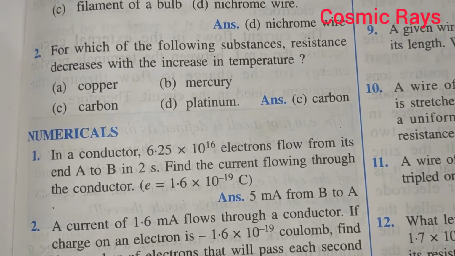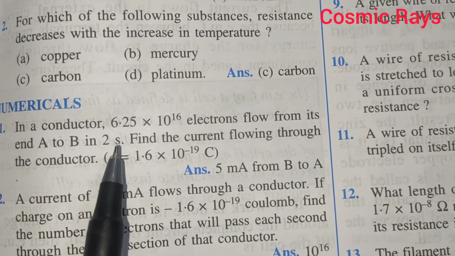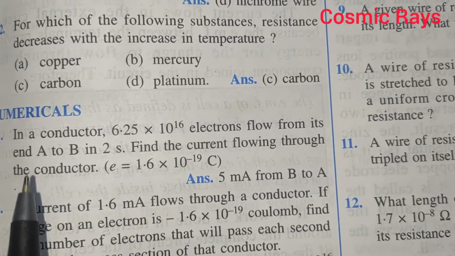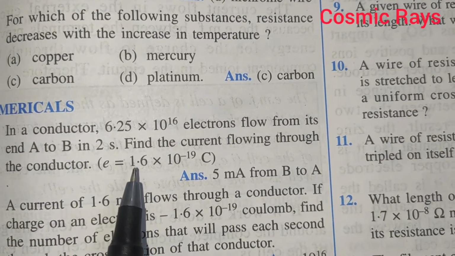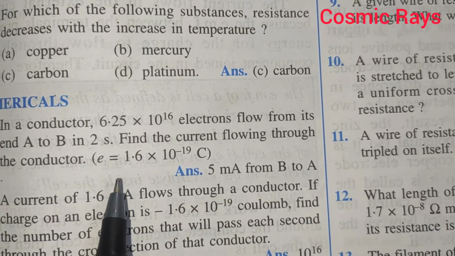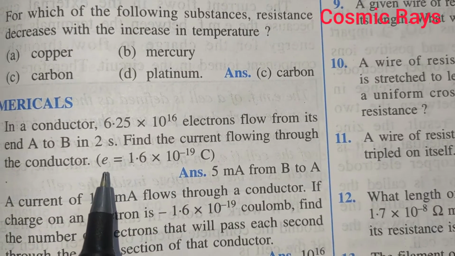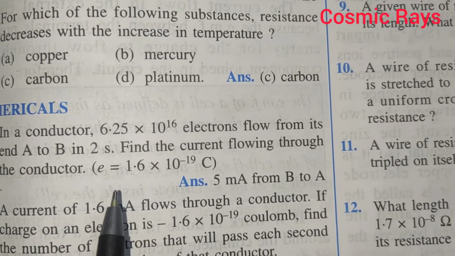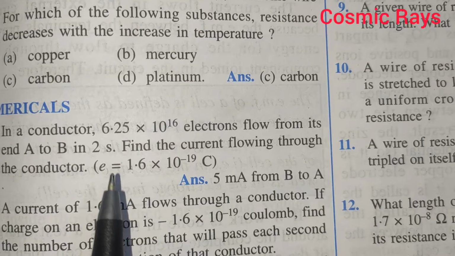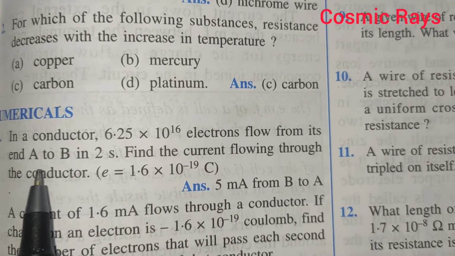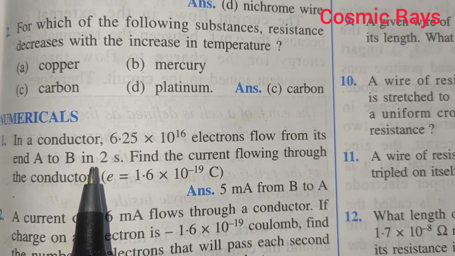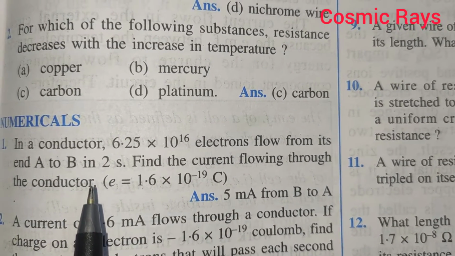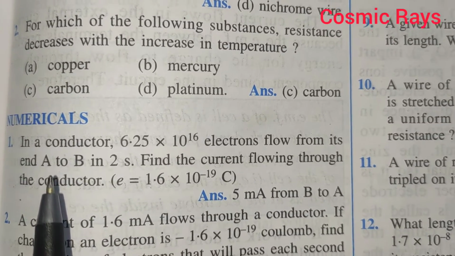So let's check the first question. It says, in a conductor, 6.25 into 10 raised to the power 16 electrons flow from its end A to B in 2 seconds. Find the current flowing through the conductor, and we have been provided with the value of E, that is the charge on one electron. So let's write the given things, and we have to keep in mind that the electron is flowing from A to B. So current flows in the opposite direction of the flow of electrons. So current will flow from B to A.